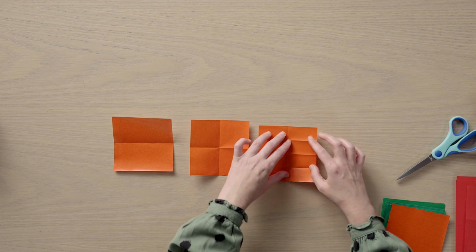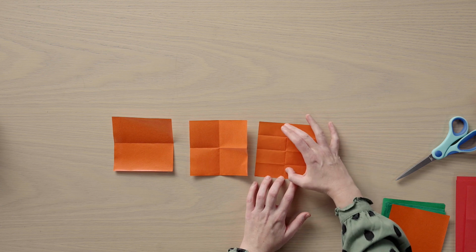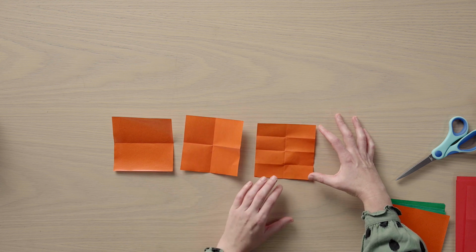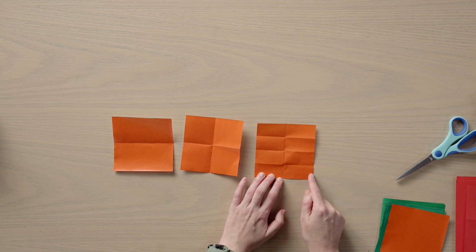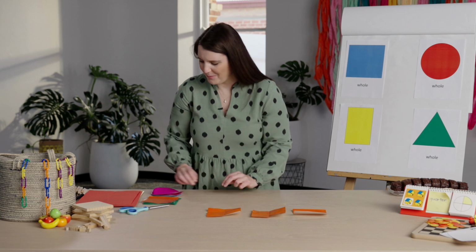Now when I open up my square, I have 1, 2, 3, 4, 5, 6, 7, 8 equal parts. One part is 1/8 of this shape. Now I'm going to do that again with a circle.